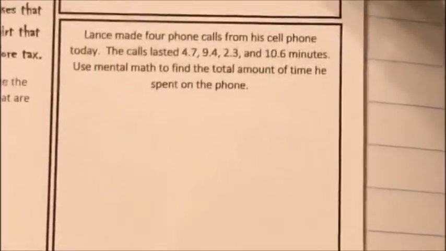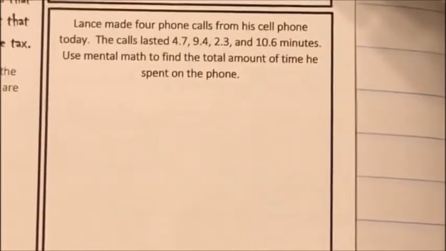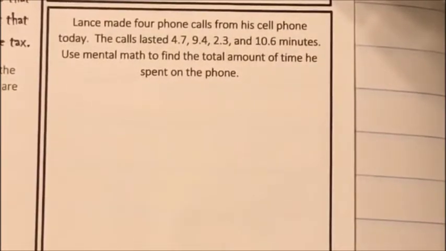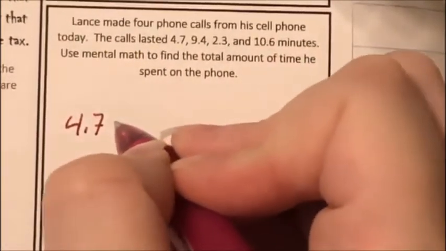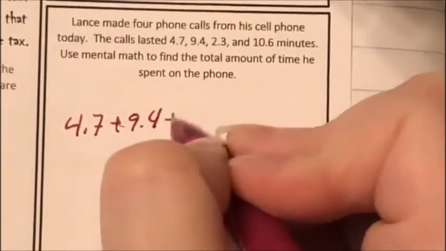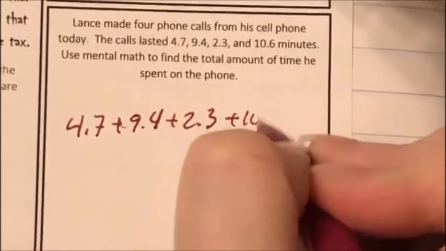All right, my third example says Lance made 4 phone calls from his cell phone today. The calls lasted 4.7, 9.4, 2.3, and 10.6 minutes. Use mental math to find the total amount of time he spent on the phone. Okay, so total amount, I'm going to add these together. 4.7, 9.4, 2.3, 10.6.